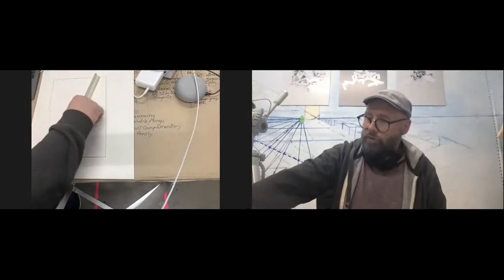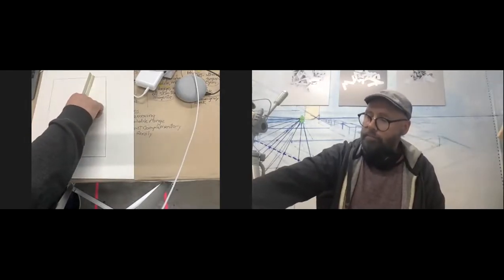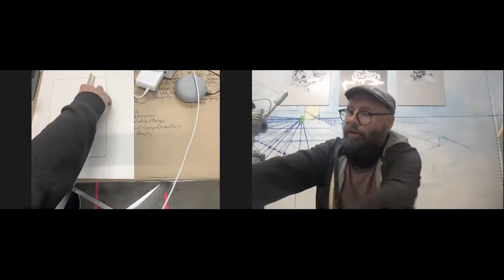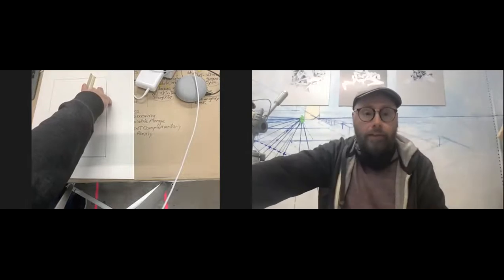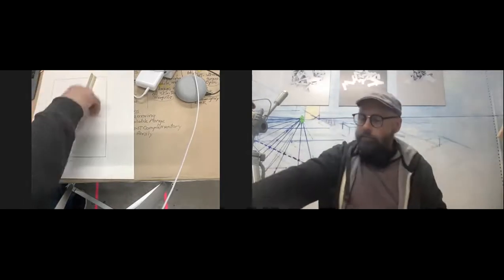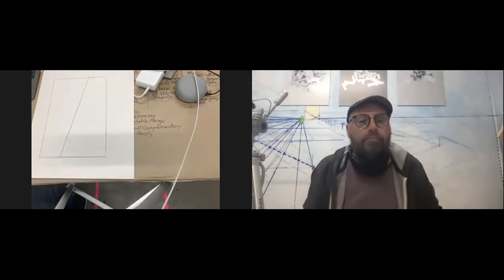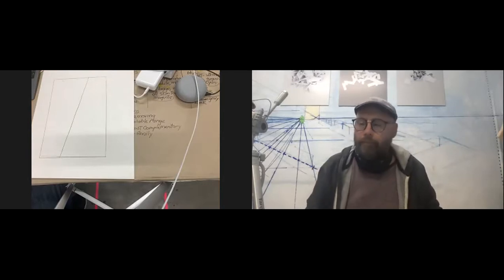First thing I want you to do is make some sort of line on your rectangle, or if you're using a canvas board, you don't have to do the outline. Make some sort of line on your rectangle, just cutting it in half. Doesn't have to be perfect. Okay.